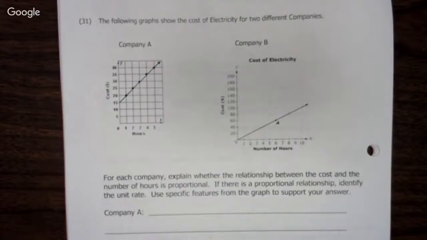All right, this is the final exam review. We're going to do section 3, which is your extended response questions. This is a calculator section, so you may use your calculator on this part of your final exam.